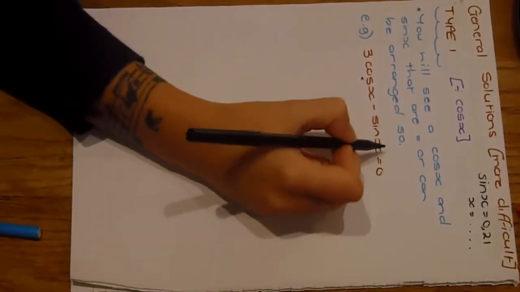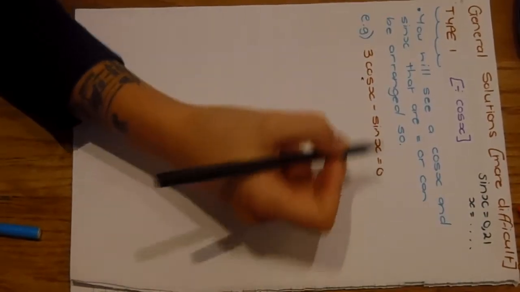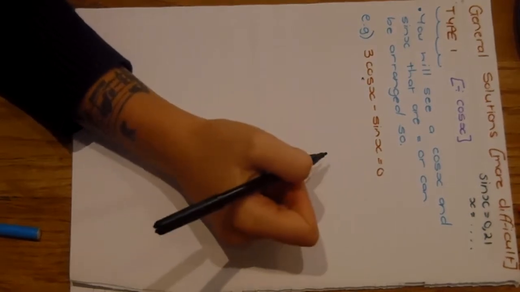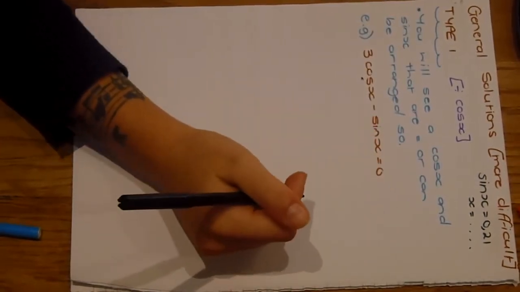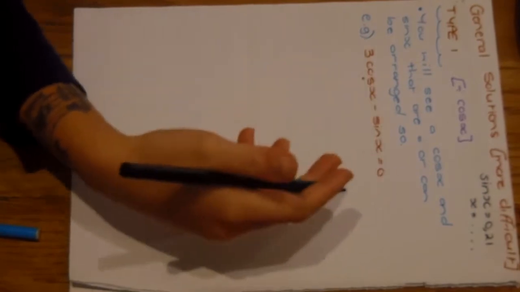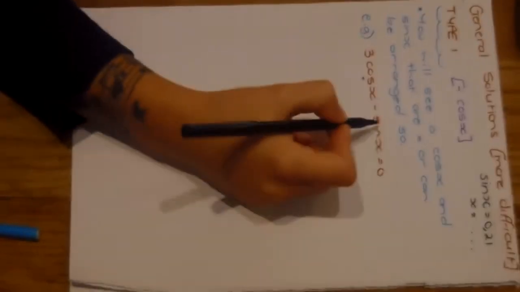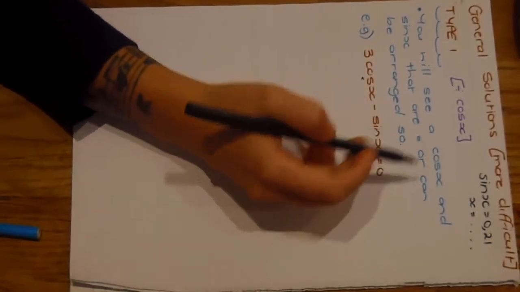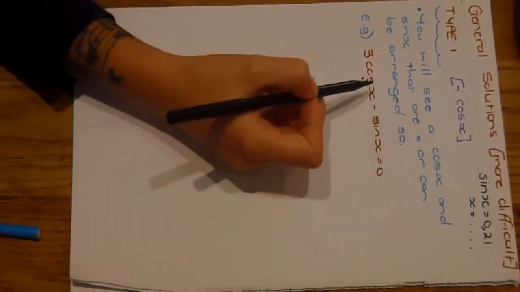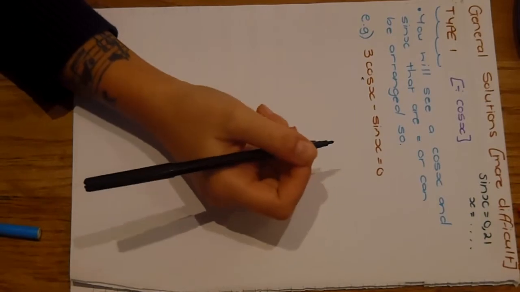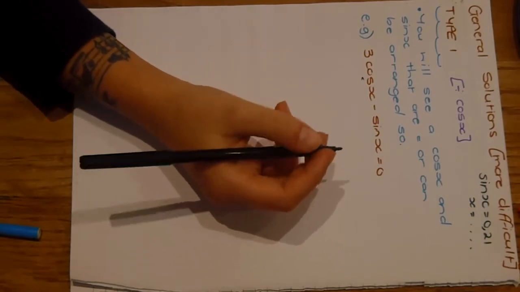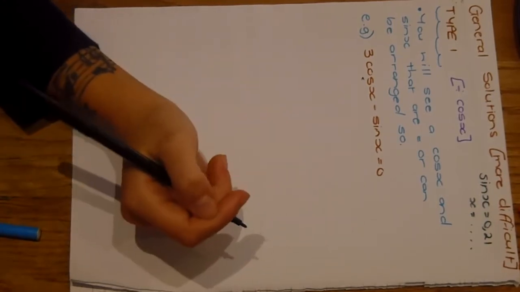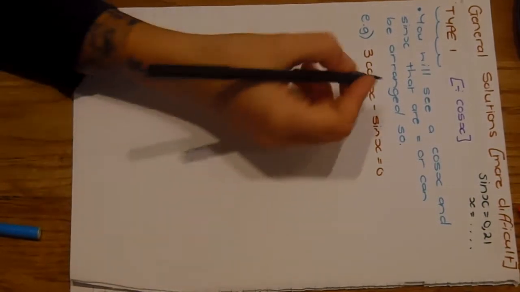And it can be arranged because if I take the sine x over, it becomes 3 cos x equals sine x. Even if it was negative, it would be fine. If it was 3 cos x equals negative sine x, that's fine. Just as long as you can get one on each side of the equal sign. Okay, so this is what you're looking out for: one cos x, one sine x, and that they can be written equal to each other, or they already will be written that way. So let's go and write it that way.